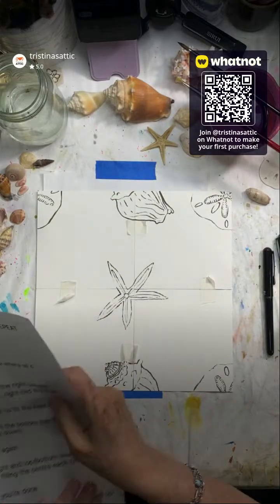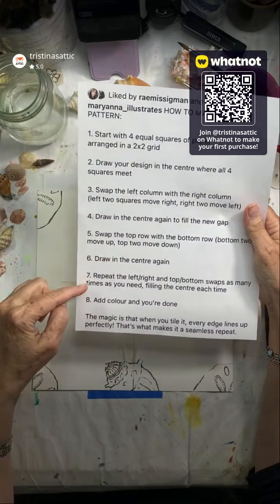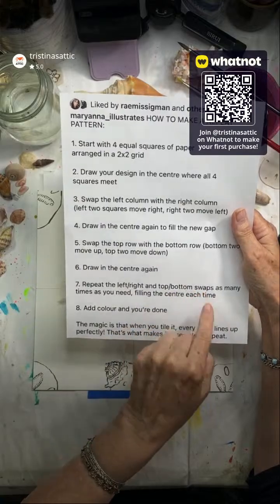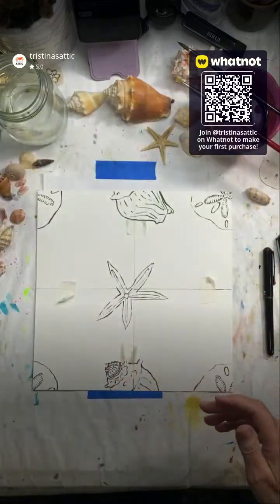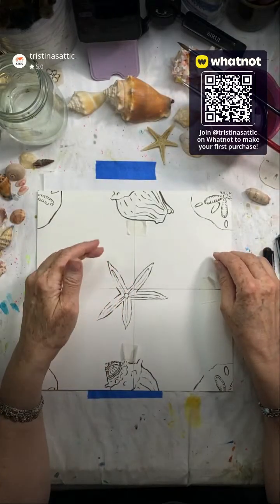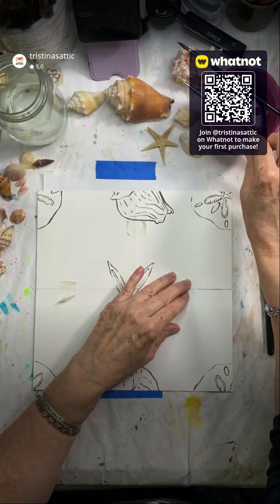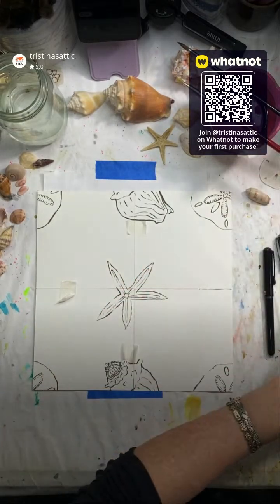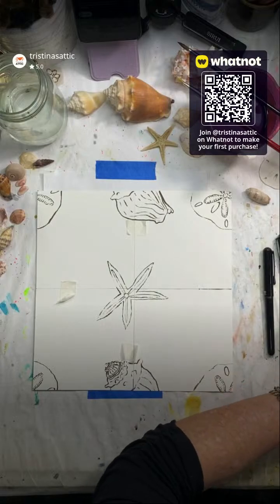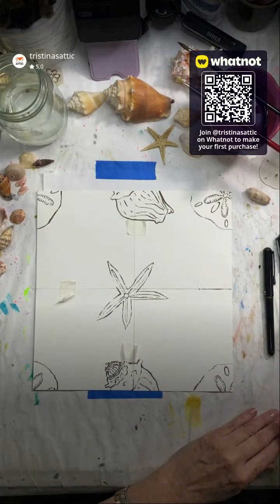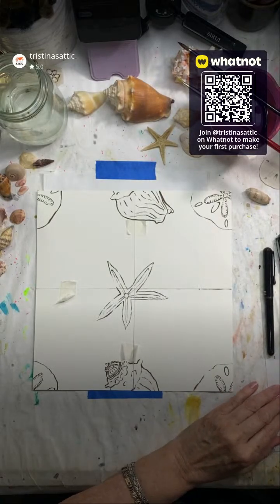Okay. So it says draw the center again, repeat left, right, top, bottom as many times as you need. So we just did the top to bottom. So if you need to, you can write it down. So let's write it down on a little piece of paper. So what did I do here?